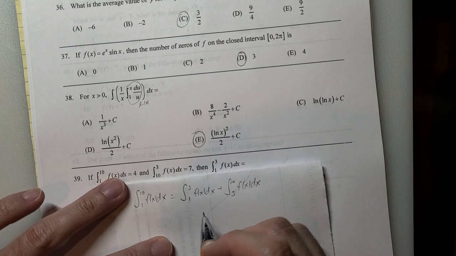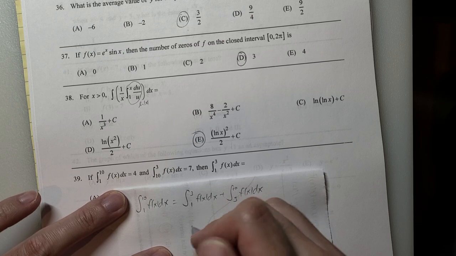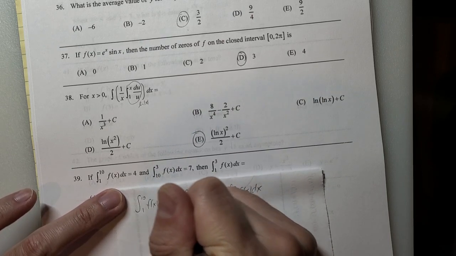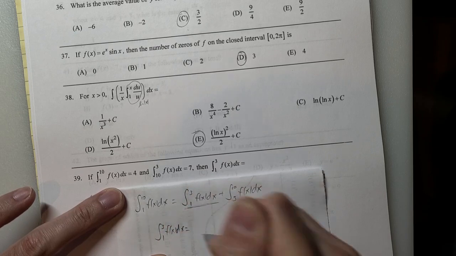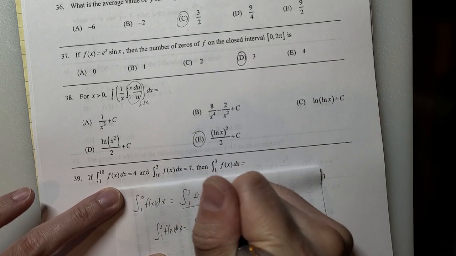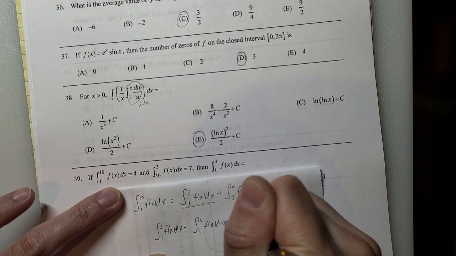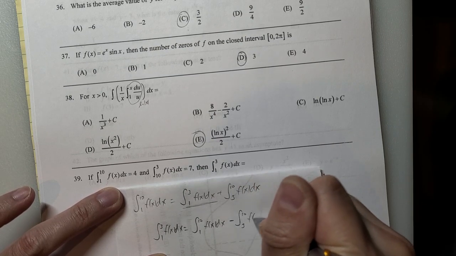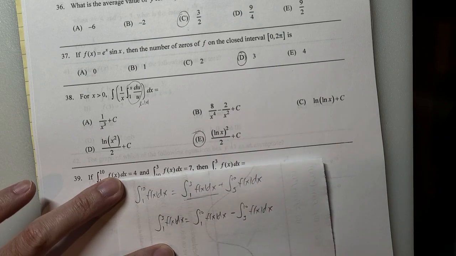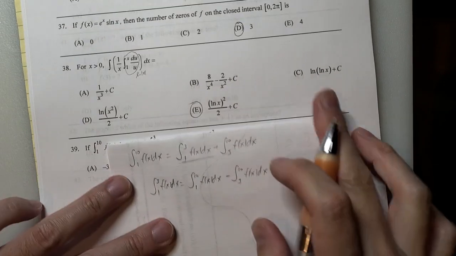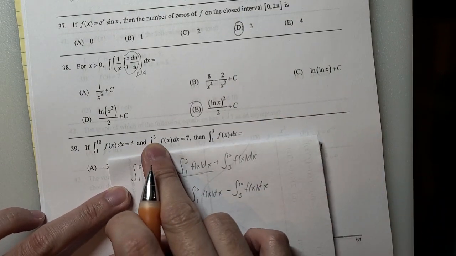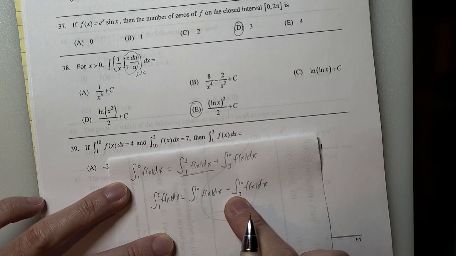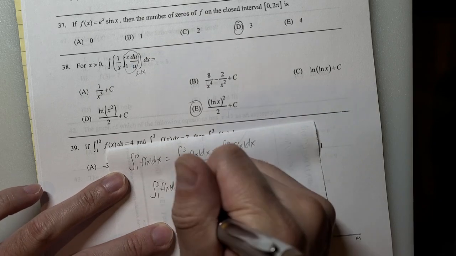And then they give us that, well, we want this one. So integral from 1 to 3, f of x dx would be integral from 1 to 10, f of x dx, minus integral from 3 to 10, f of x dx. They give us the integral from 10 to 3. We can flip the limits and add a negative sign, or we can flip the limits here and add a negative sign.